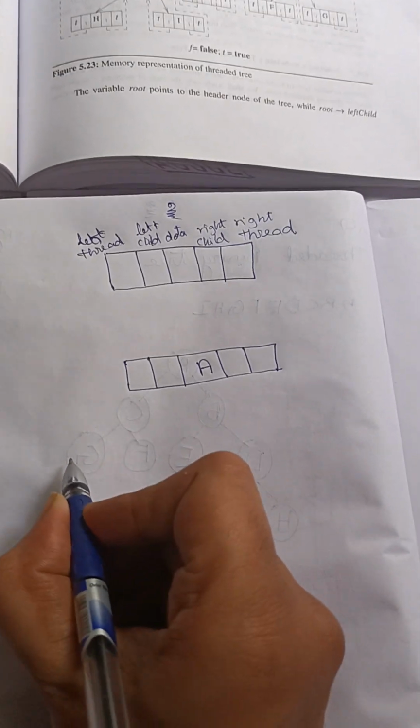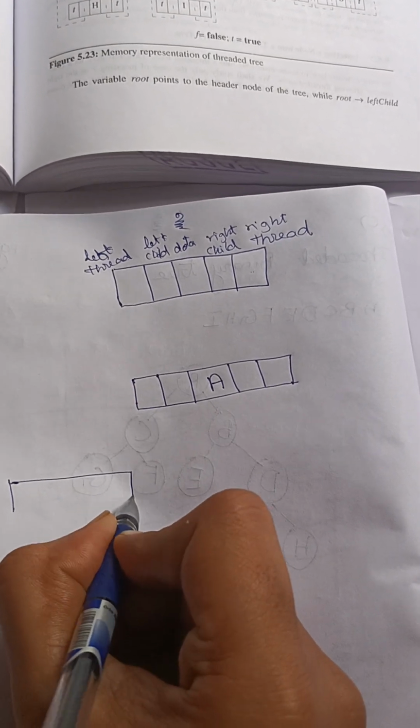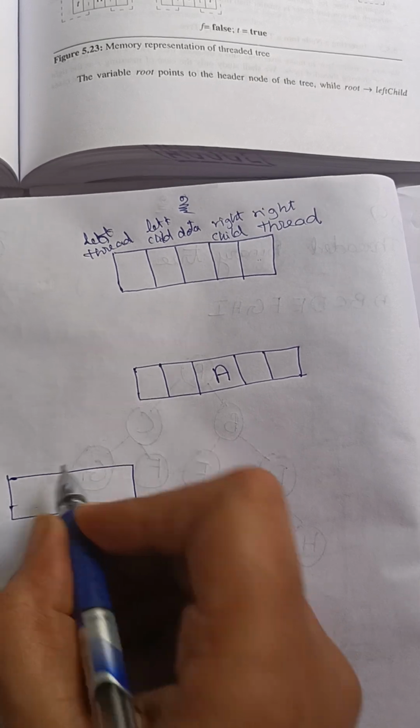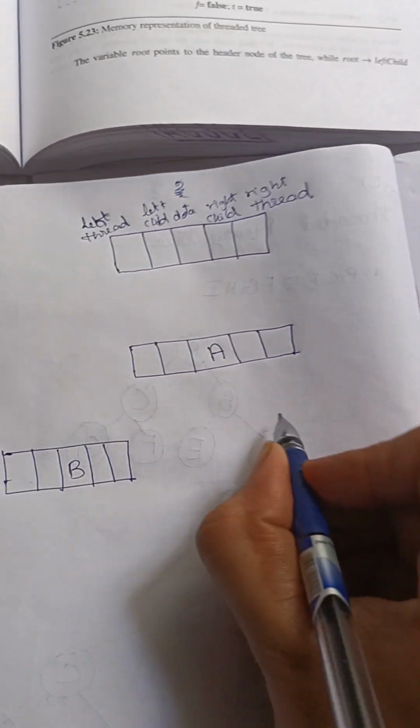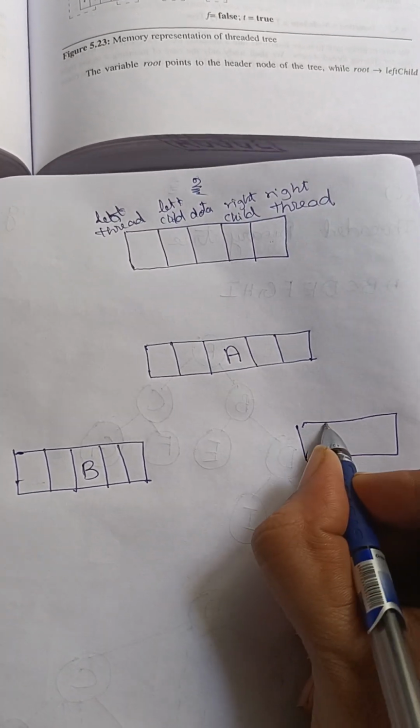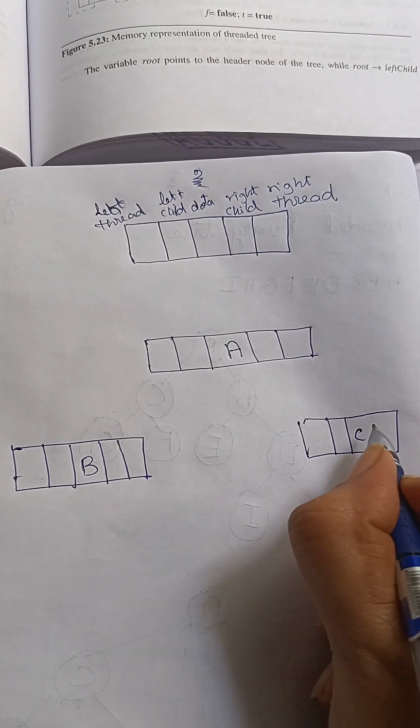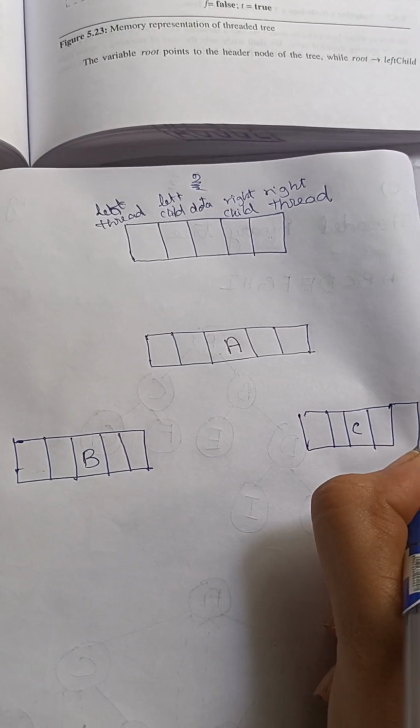It's child. Okay, if you see over here, we have B as a child. Then we have C, right?